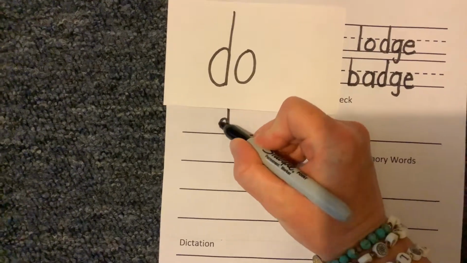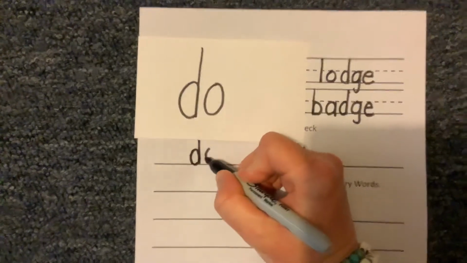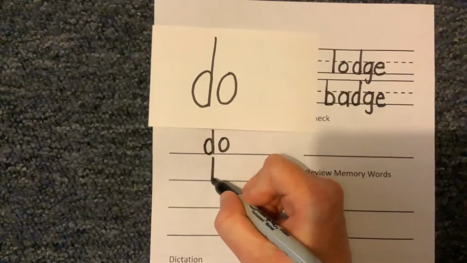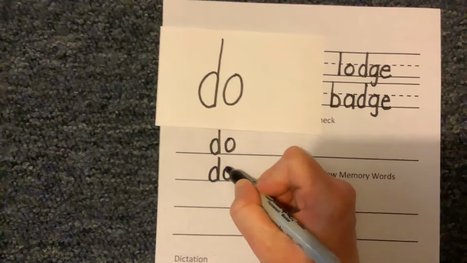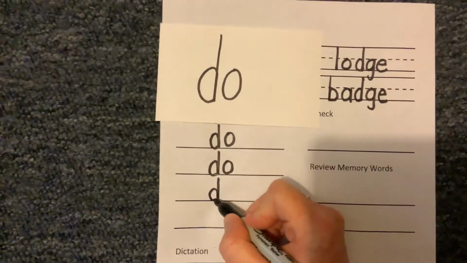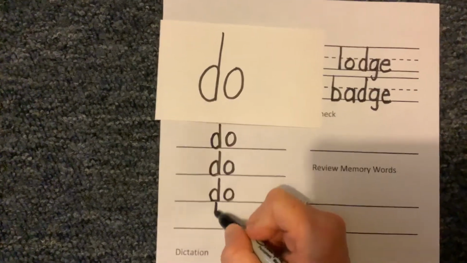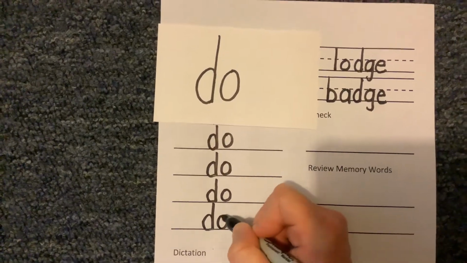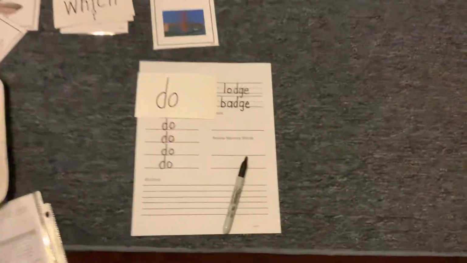Let's say it as we write it. Make sure you're making a D. Look at my D. D-O says do. D-O says do. D-O says do. Let's put our pen down.